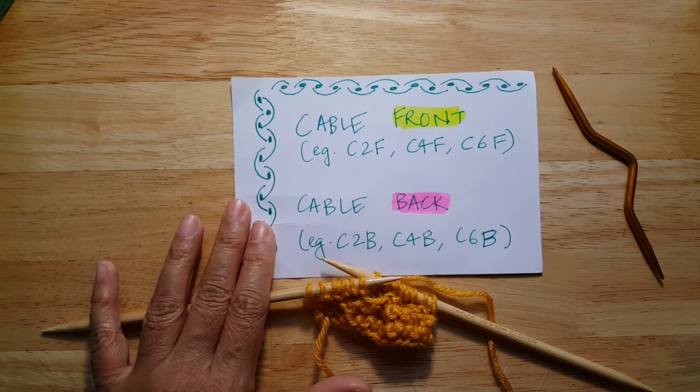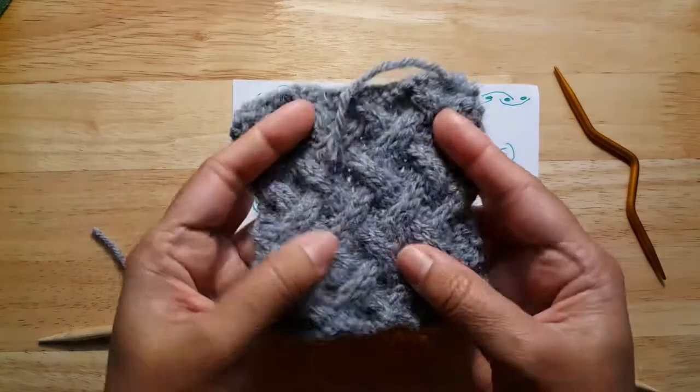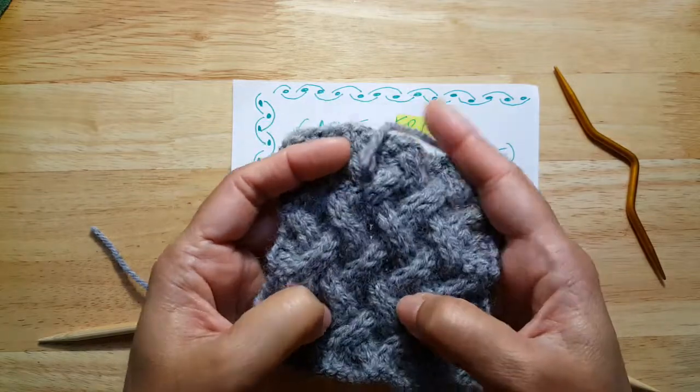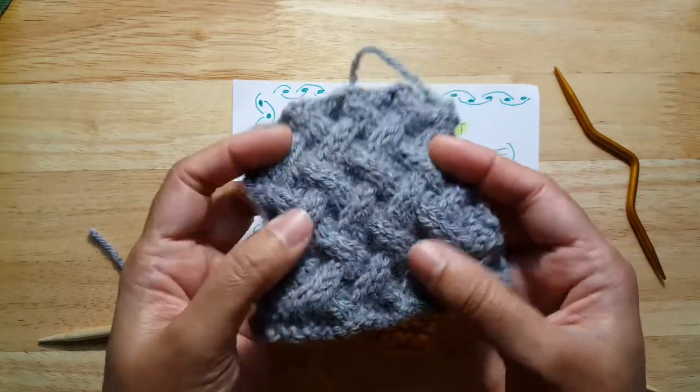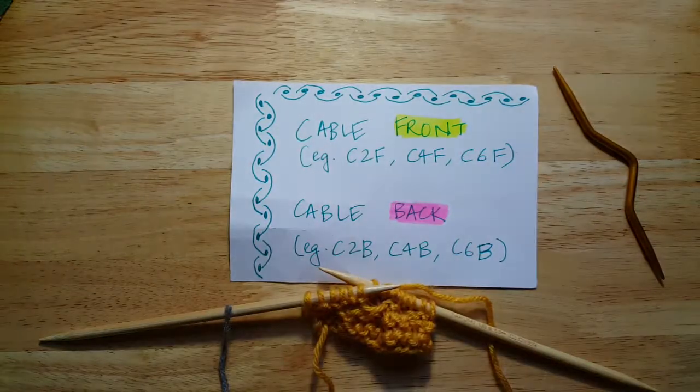I will be posting a video on the lattice stitch, which will involve cables, and that's this stitch right here, as well as hopefully more videos on projects that use cables. I think I'm getting into my cable phase now. So hopefully you'll enjoy making cables with me.